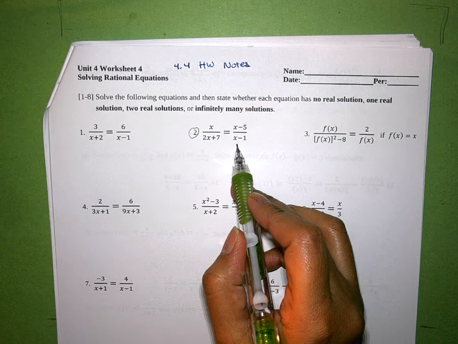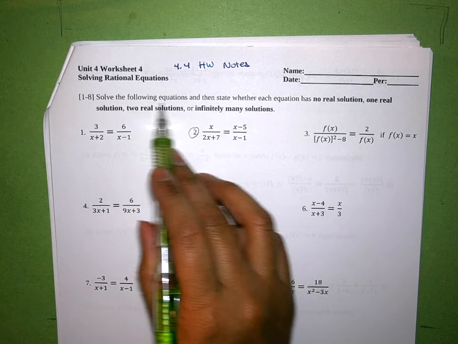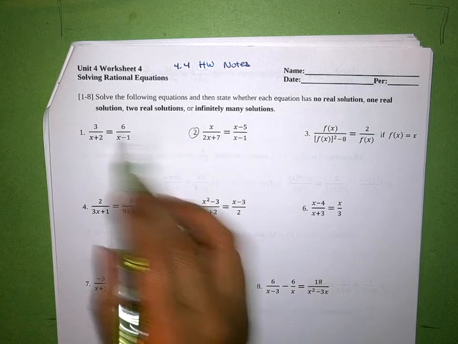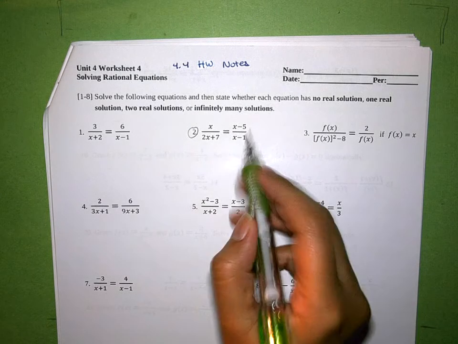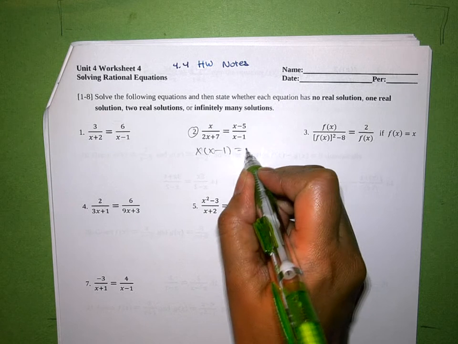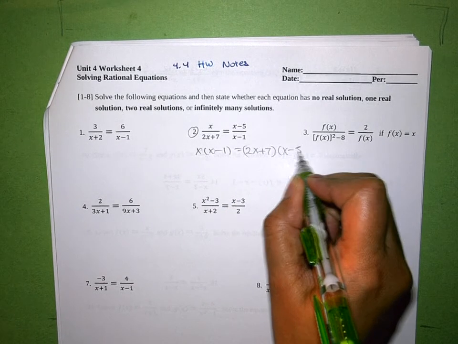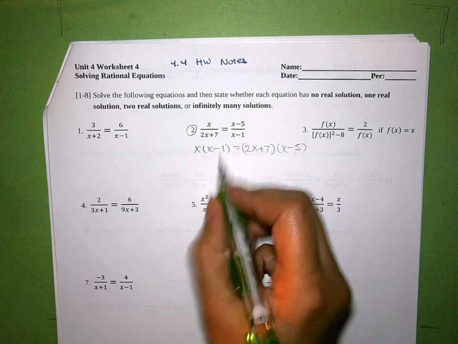Because it's a single fraction on each side, we can just cross multiply. It says solve the following. State whether each equation has no real solution, one real solution, two real solutions, or infinitely many solutions. Okay, so we're going to cross multiply. X times x minus 1 equals 2x plus 7 times x minus 5. And I'm allowed to do this because there's a single fraction on each side.